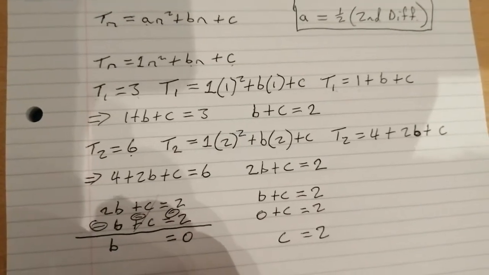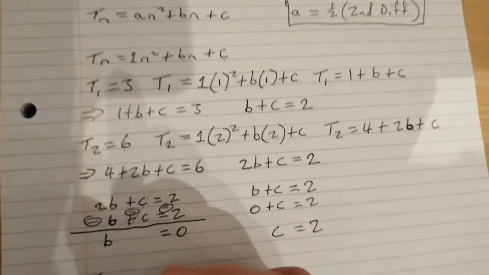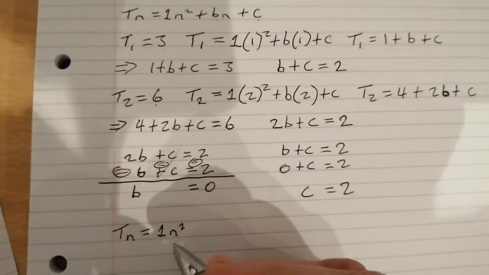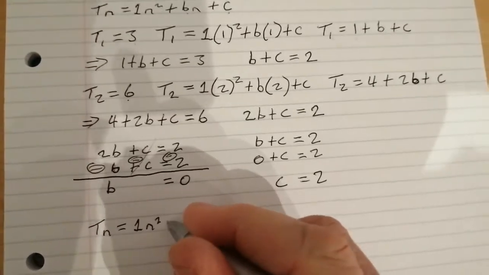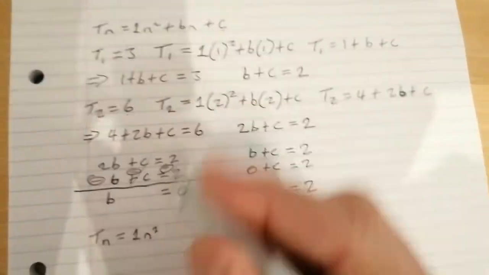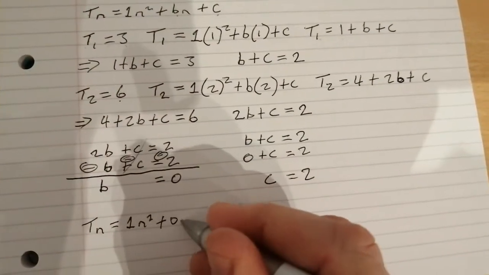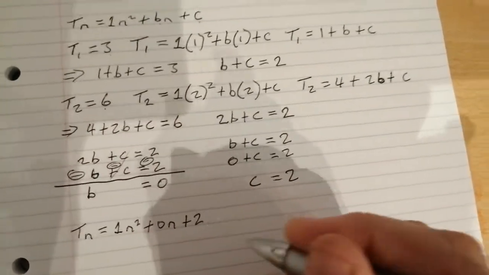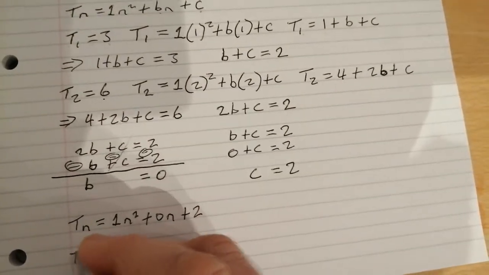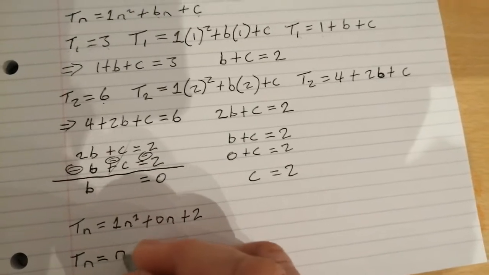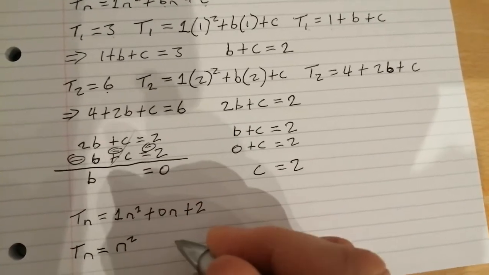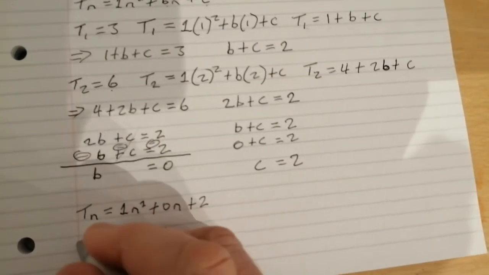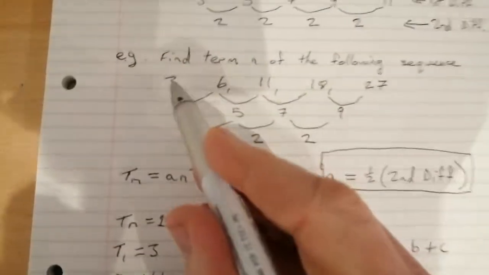So term n is equal to, we already had the 1n squared. Now you don't have to put the 1 in there because 1n squared is the same as n squared. And the next thing is plus 0n, and then c is plus 2. Of course, you don't have to write that. You could just say Tn is equal to n squared, 0n can be left out, plus 2, and that's term n for that particular sequence up here.